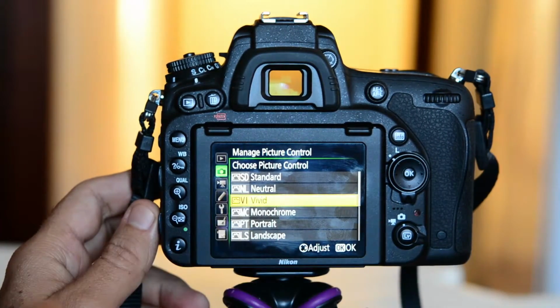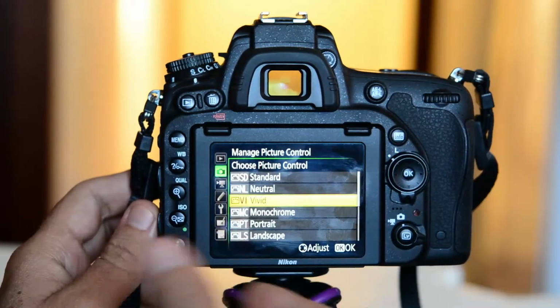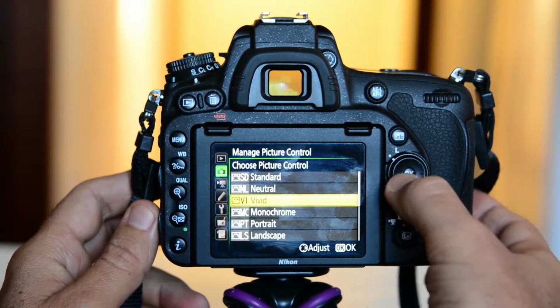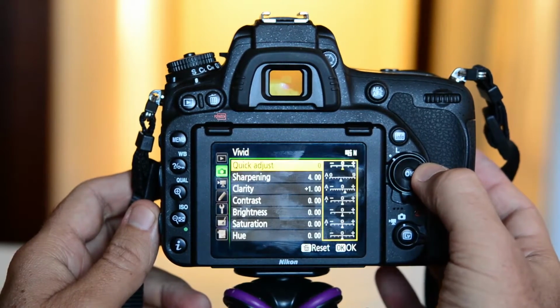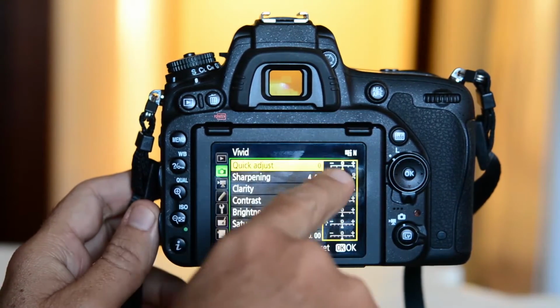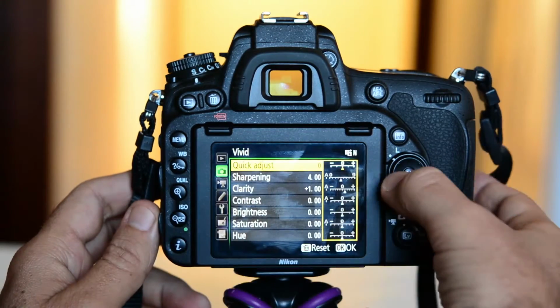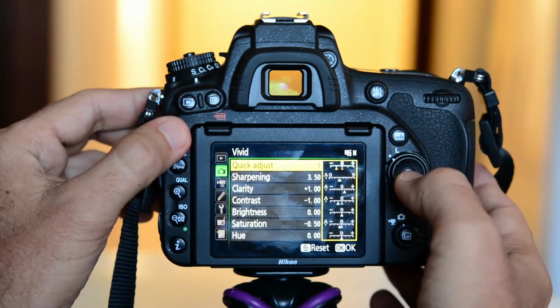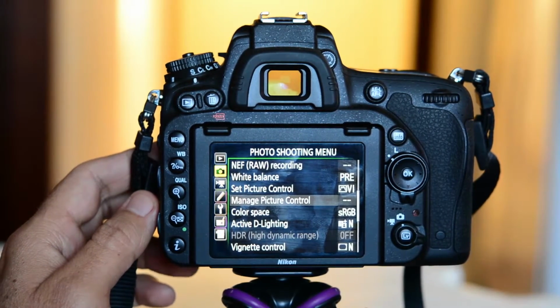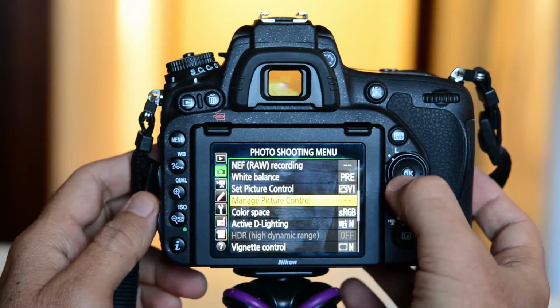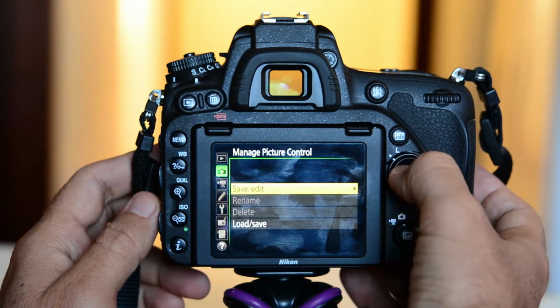Save and edit. For example, I want to edit vivid. I want to fine-tune something here and something there, and then I save it. And let's go back here and see. I can fine-tune everything: sharpness, clarity, contrast, brightness, and then I save this. I don't want to change anything now. And I save this, and then I can use this option every time I want.